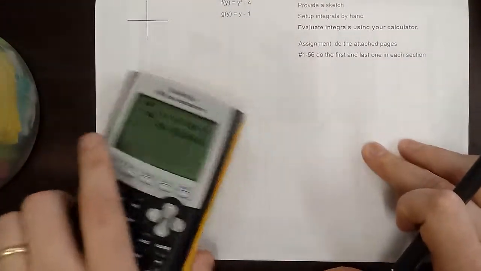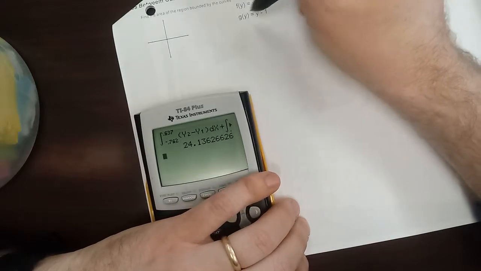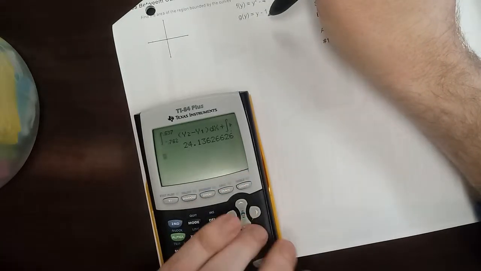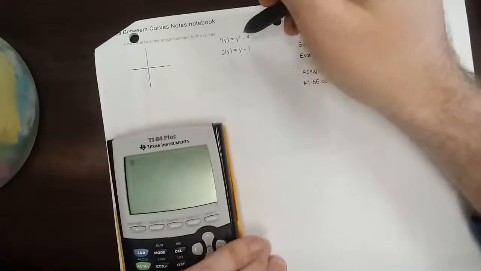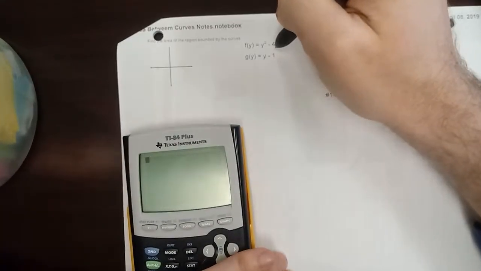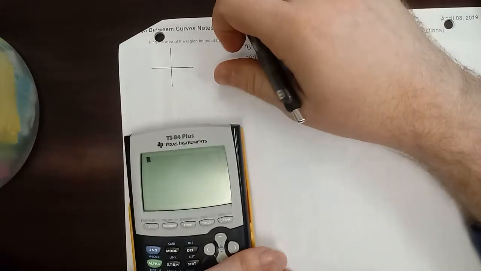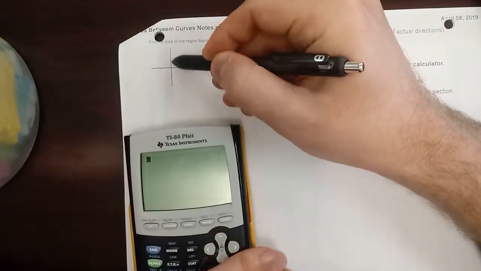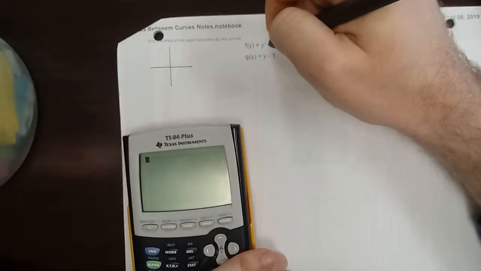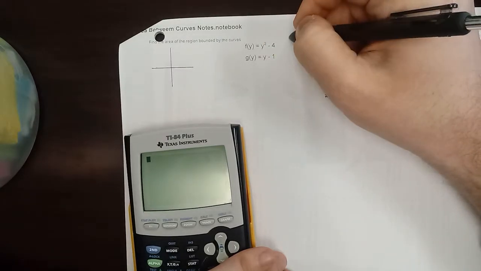All right, final question. Find the area of the region bounded by the curves f of y is equal to y squared minus 4 and g of y is equal to y minus 1. All right, everyone's favorite, sideways stuff. So, in case you don't know, we can graph x as a function of y. So as our y value increases, what happens to x? And so we can look at this and think about this. If this were x squared minus 4, it'd look like that, right?